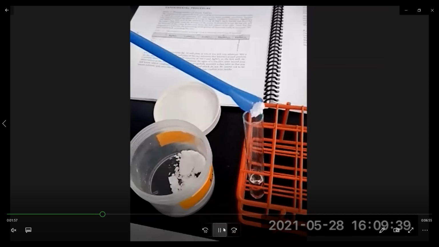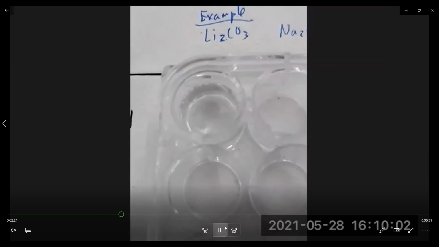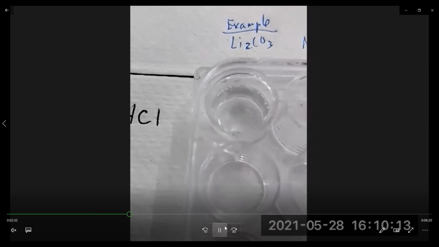Now here we're going to show you that if you try to dissolve it in water and then add it to the HCl, it may or may not react depending on the concentration. So here we're showing you what happens when you dissolve it in water. And you see we don't get much of a reaction. So it's best not to dissolve this in water first. It's best just to take the powder and add it directly to the HCl.